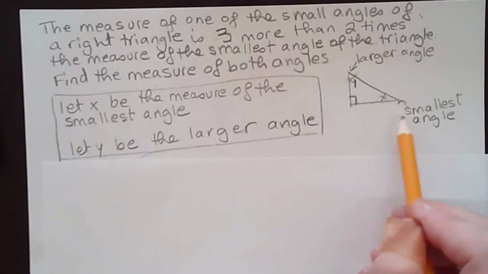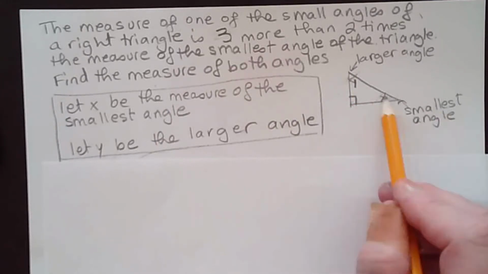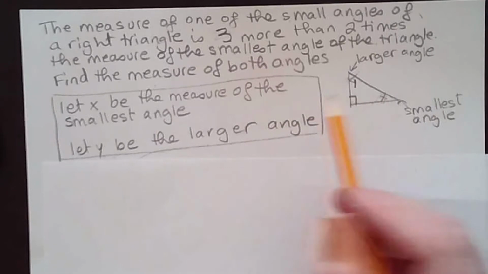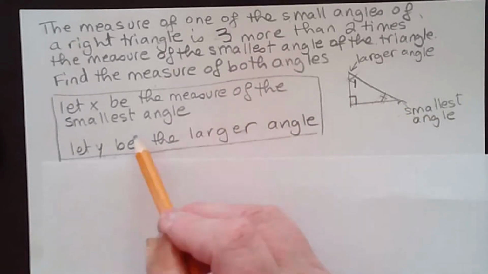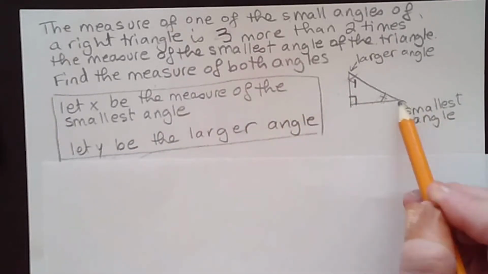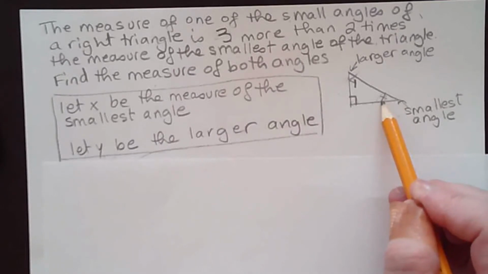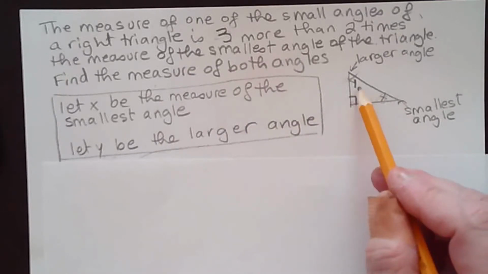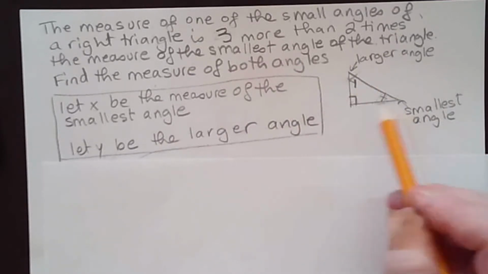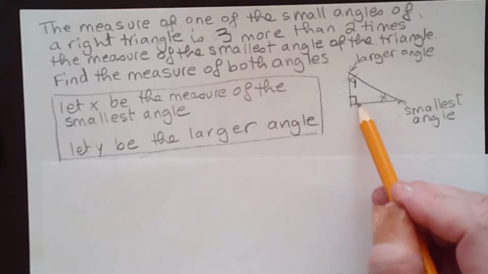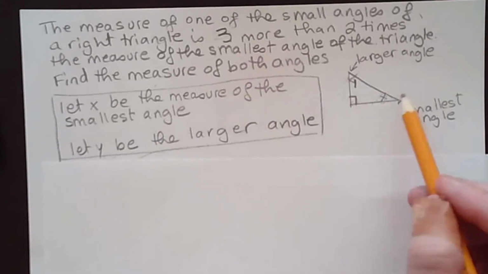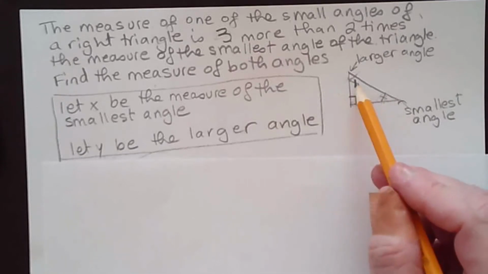Okay, now I'm going to let x be the measure of the smallest angle. So here's the smallest angle, this is x, and y will be the larger angle. And this is the largest, the 90-degree angle. Okay, so we need to find x and y.